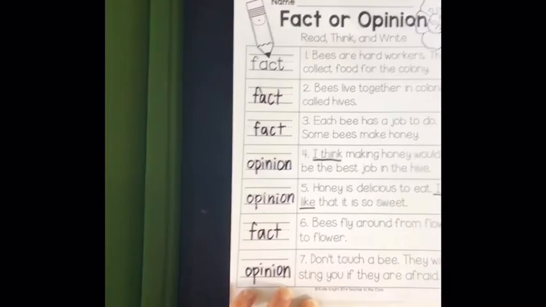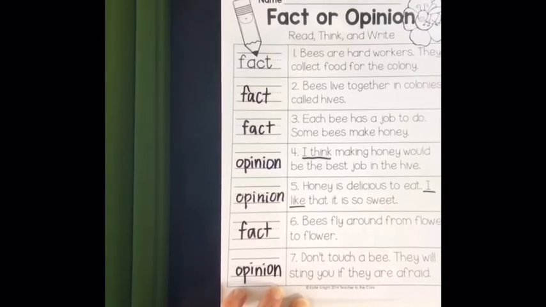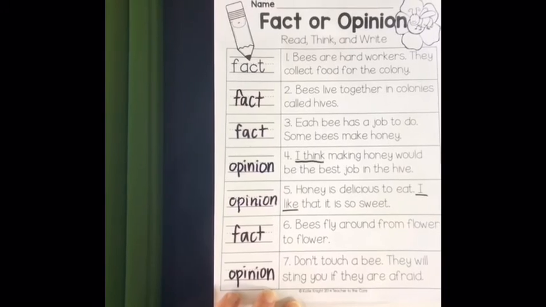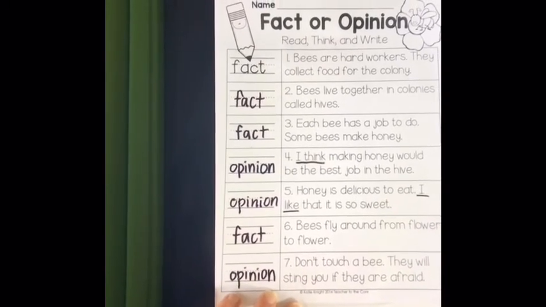Okay, friends, that was a good review for fact or opinion. Remember, a fact can be proven. An opinion is a way someone feels, and it's neither right nor wrong.